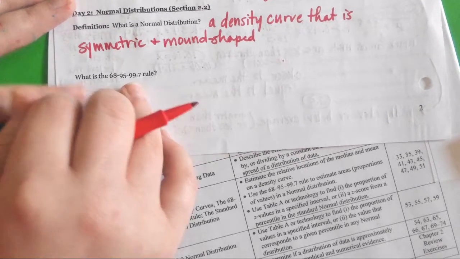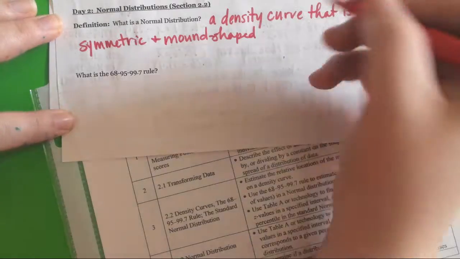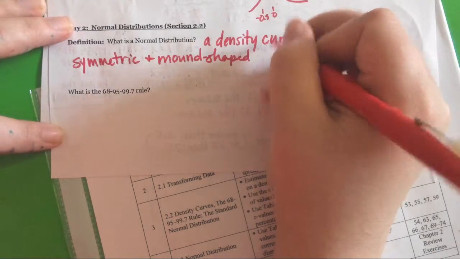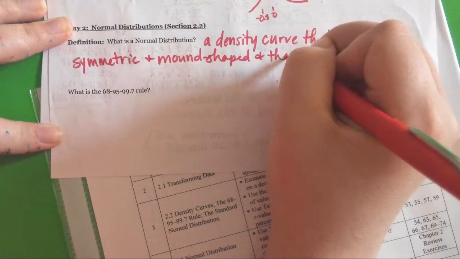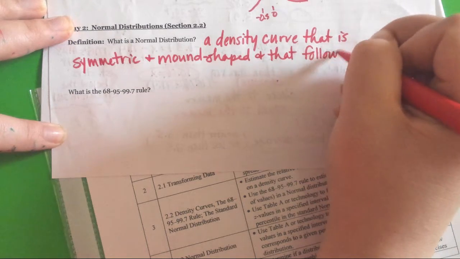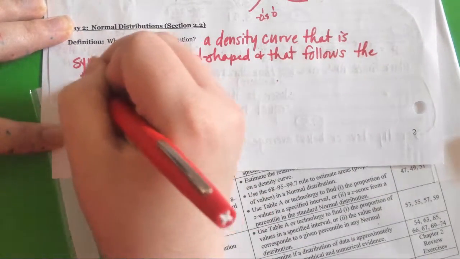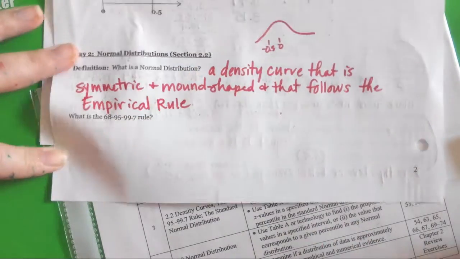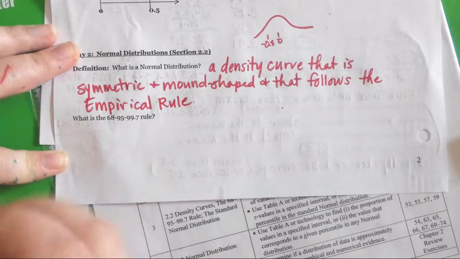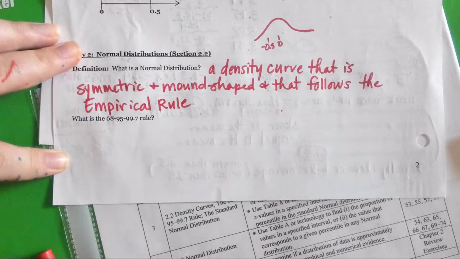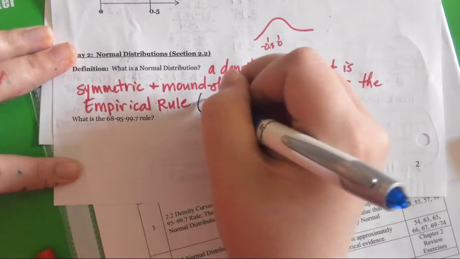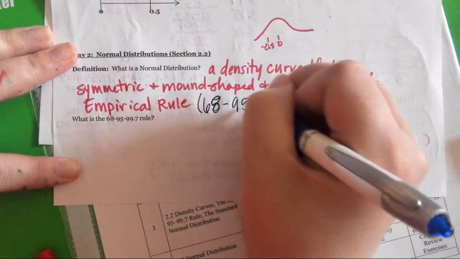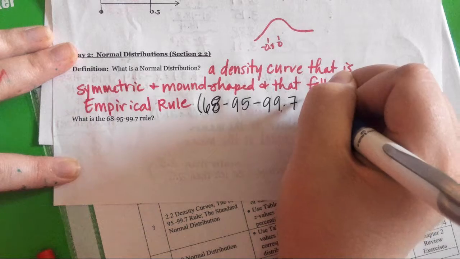Okay, so a density curve that's symmetric and mound shaped, and we're going to add something else. It's not just enough that we see this pretty looking bell curve. We also have to prove that the data follows the empirical rule. Tomorrow, am I going to expect Jackson to remember the phrase empirical rule? No, but he does need to memorize these 3 numbers, which are also listed below. Some people call it the 68, 95, and 99.7% rule.